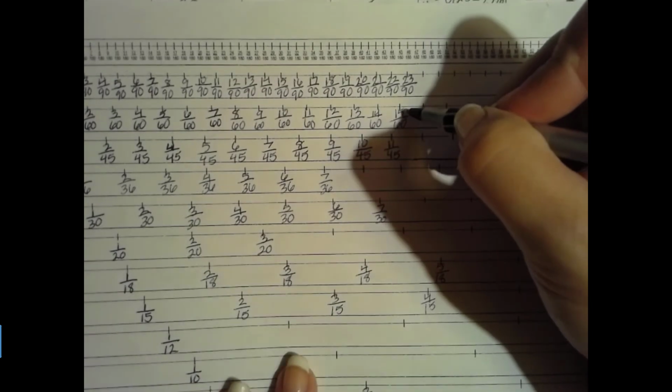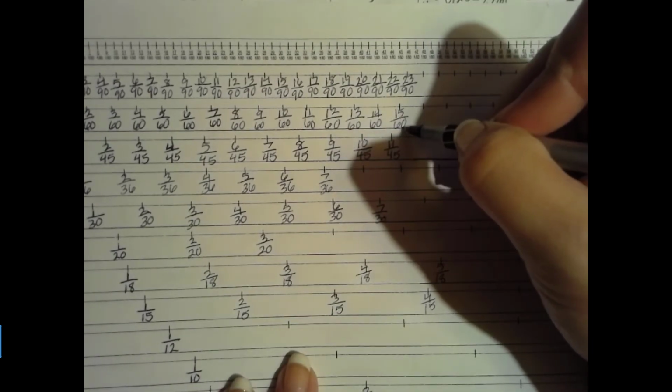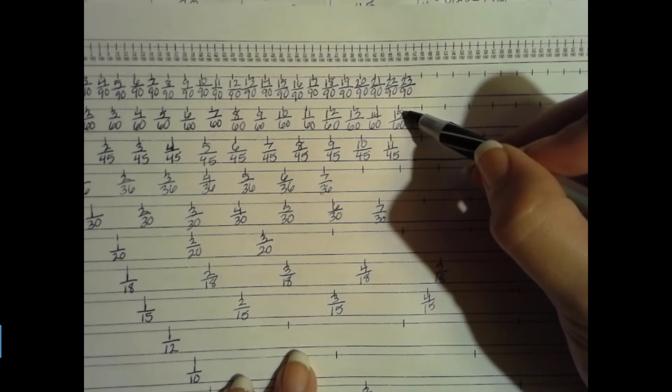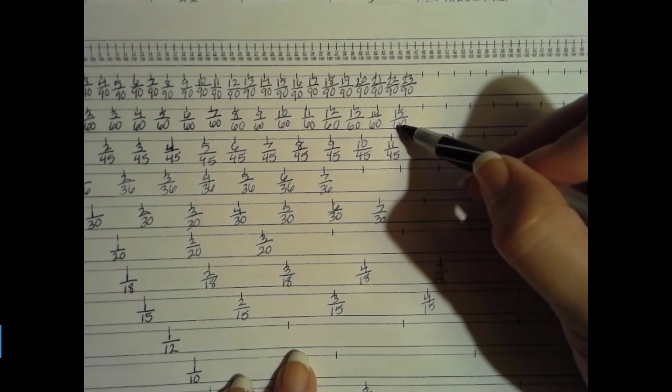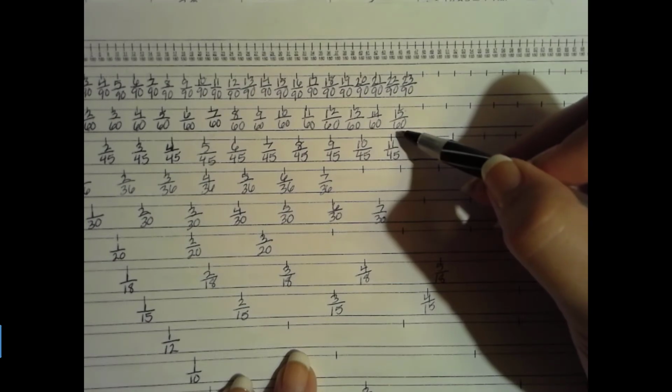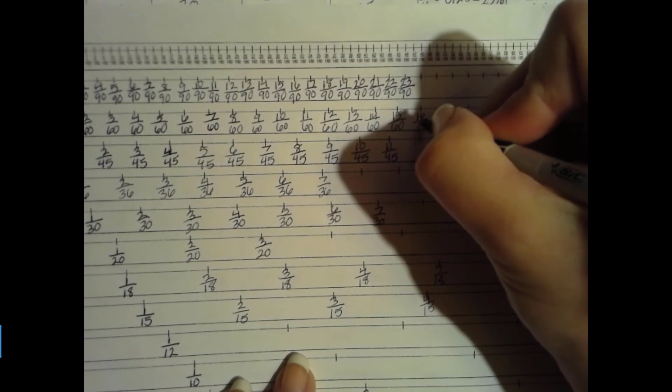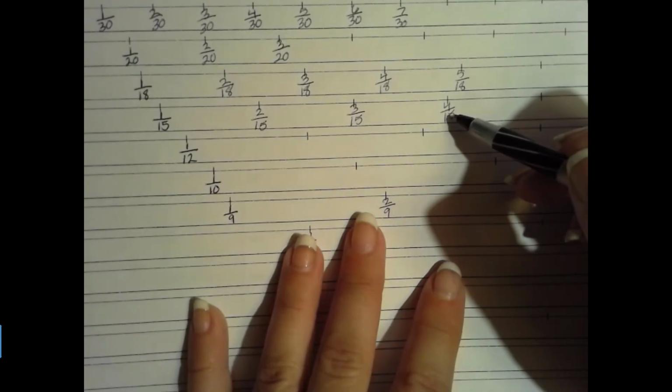15/60ths is 1/4. They're equivalent. 15 minutes is a quarter of an hour, 60 minutes. So that's why we call that quarter hour. 15 minutes is a quarter hour. Then we have 16/60ths, which is equivalent to 4/15ths. This is our simplest form.